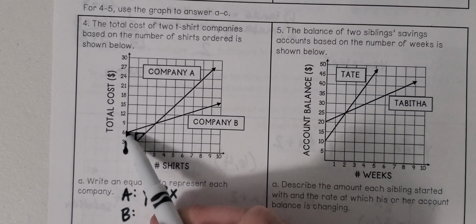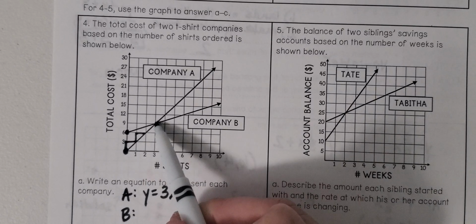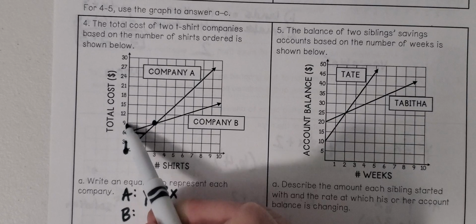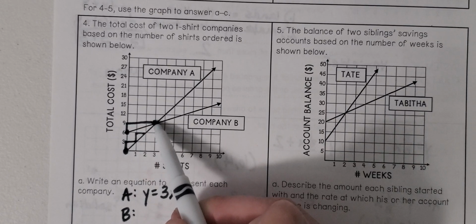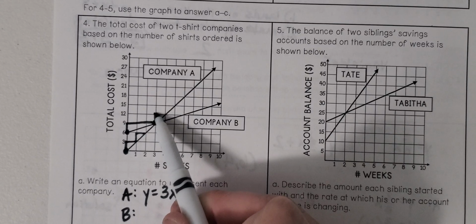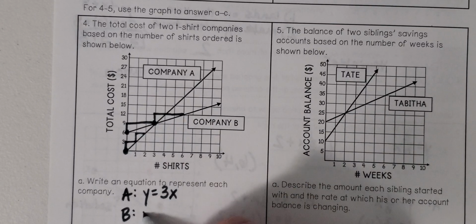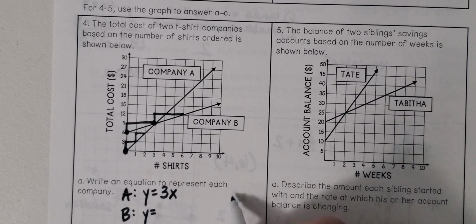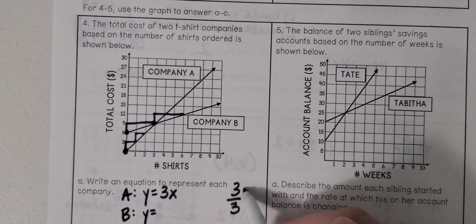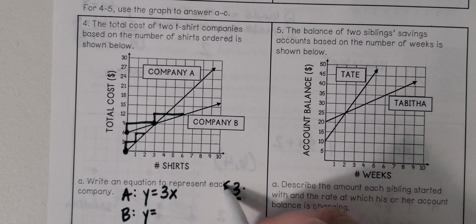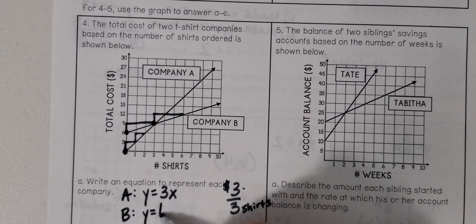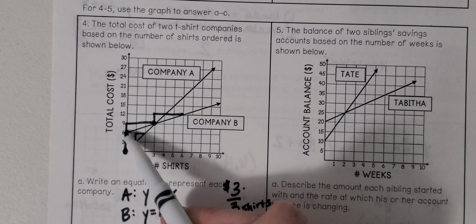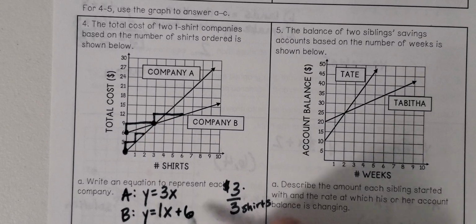On company B, I start at 6. And I'm going to go up $3 for every 3 shirts. So that means each shirt would cost $1. $3 for 3 shirts. So my slope would be 1x and my y-intercept would be 6.